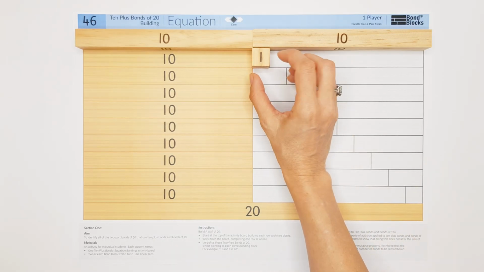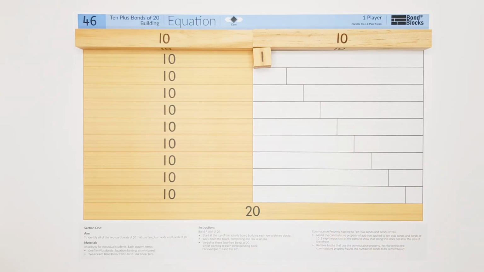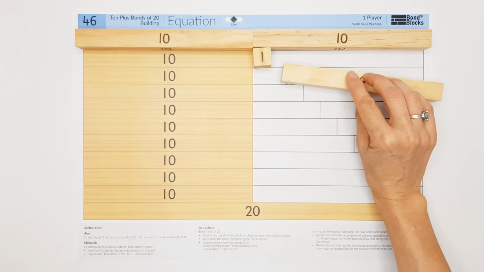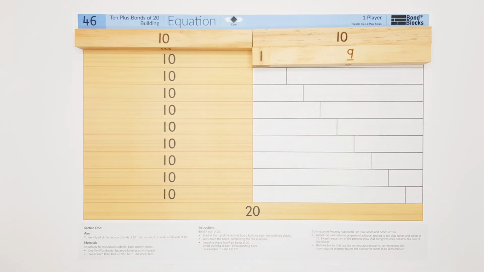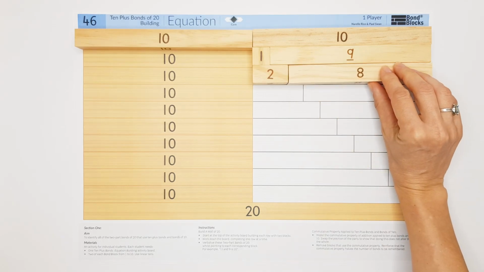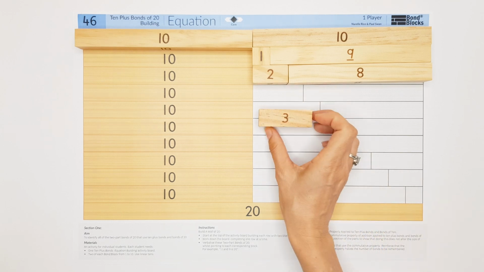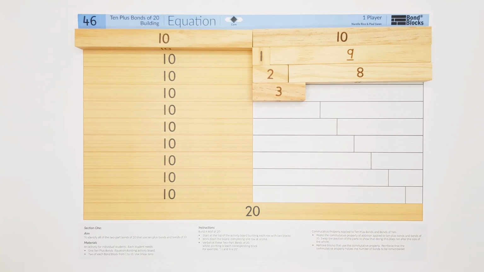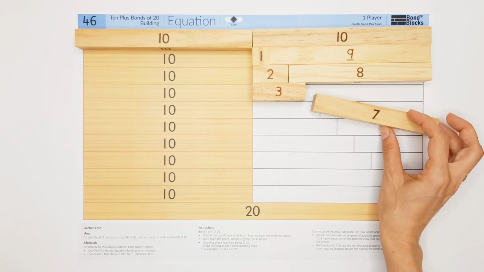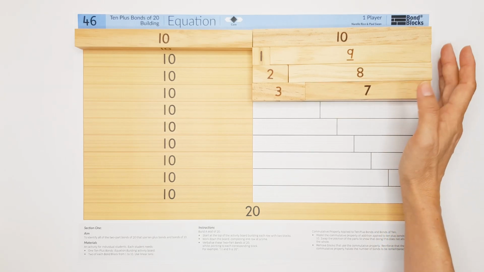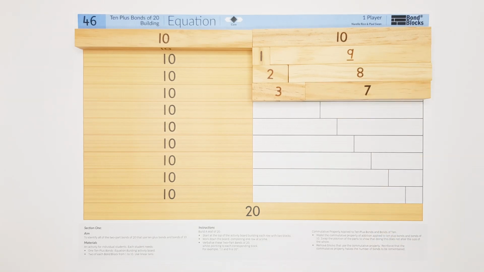So as my brain is thinking about the bonds to 10, what joins with 1? 9. What joins with 2? 8. I'm not going to fill down because that would be counting. And this activity is all about bonds to 10 and 20. I'll pause the video and fill in my wall, and you can do the same.